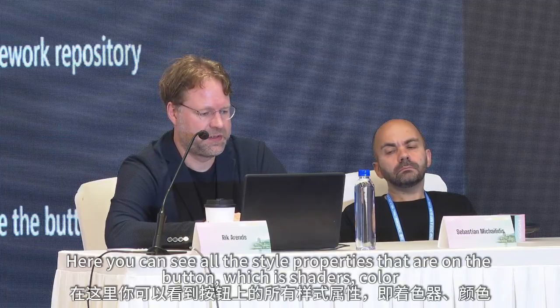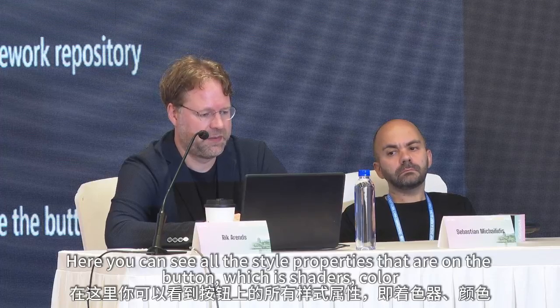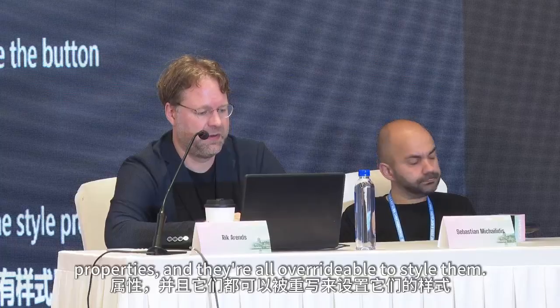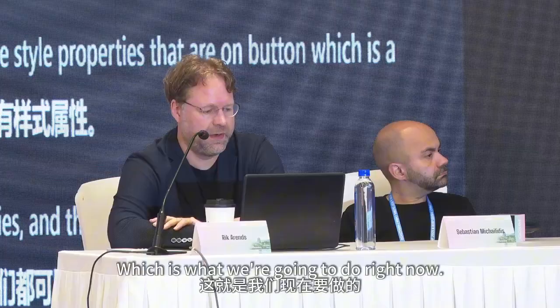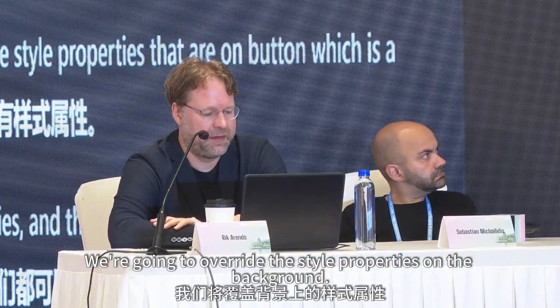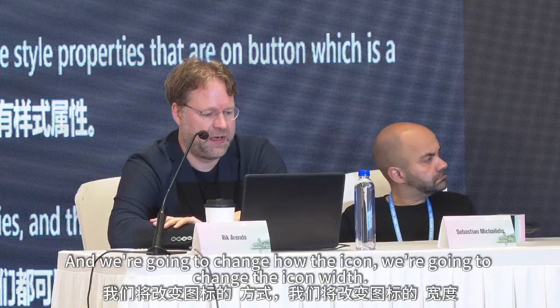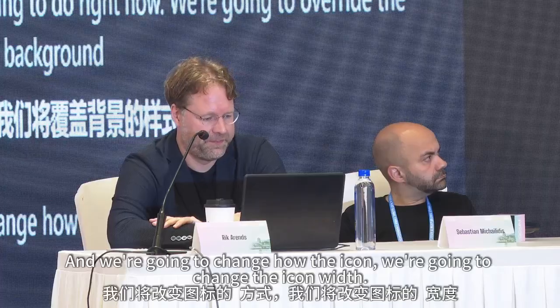Here you can see all the style properties that are on the button, which are shaders and color properties, and they're all overridable to style them, which is what we're going to do right now. We're going to override the style properties on the background, and we're going to change the icon width.